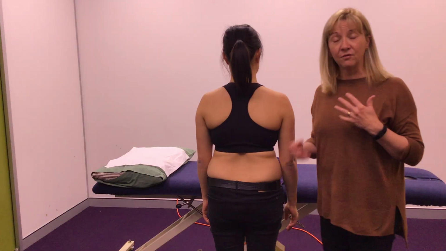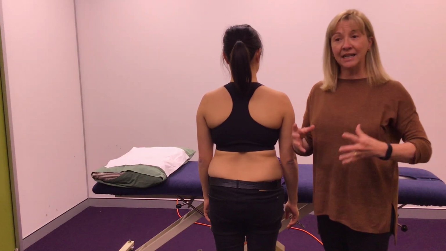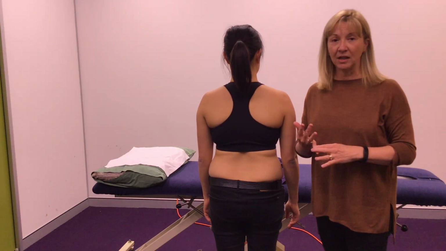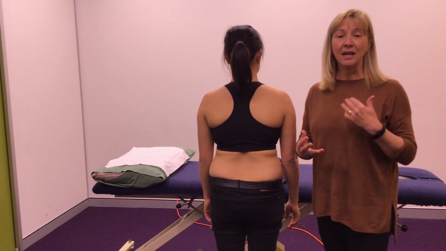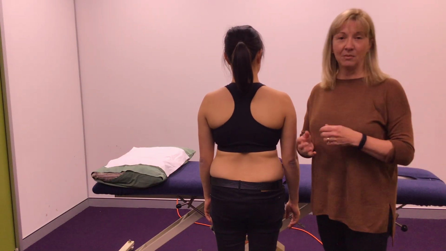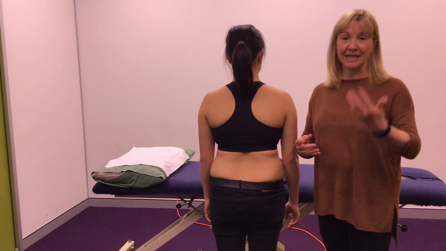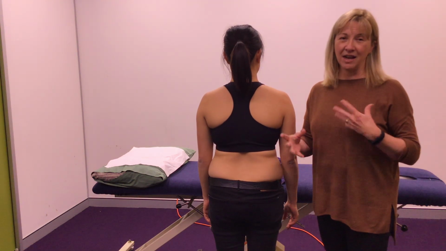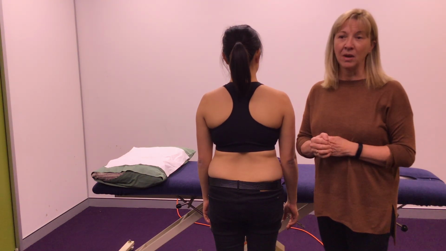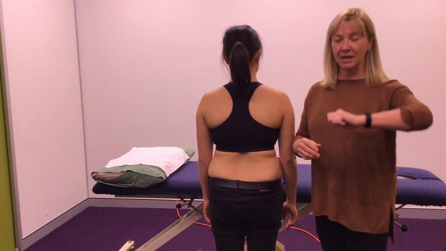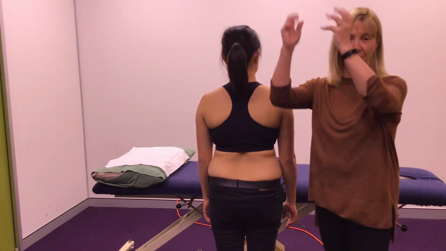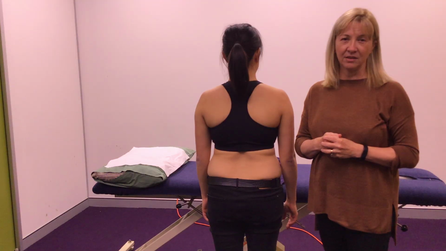Okay, so that's your functional type things. And again, if it was something like tennis that was causing their neck pain, then you might actually look at them doing a tennis serve or pretending to do a tennis serve to see if that's the kind of thing that's the problem. If it's something like putting boxes overhead, then you would look at that activity as well.